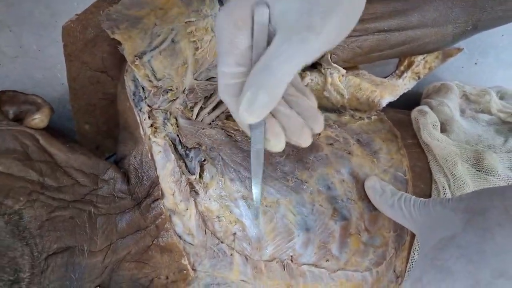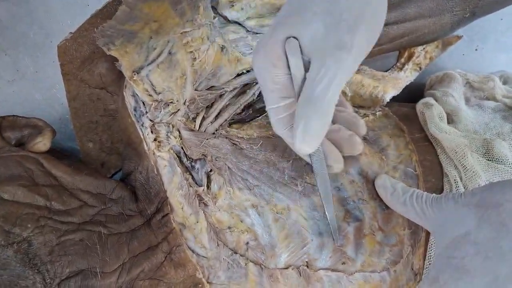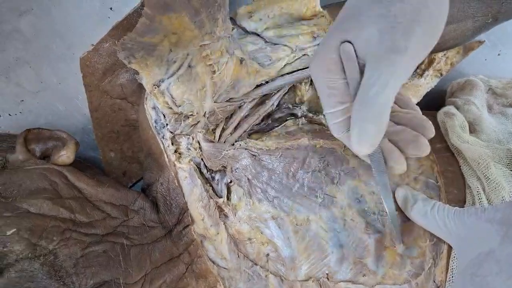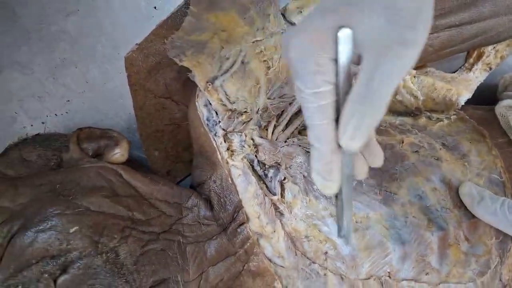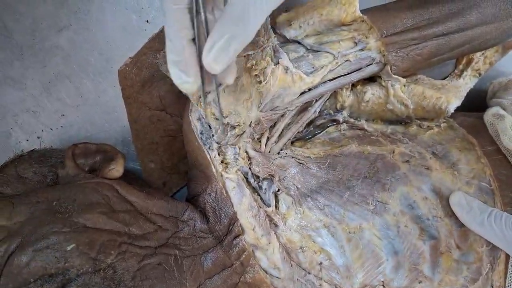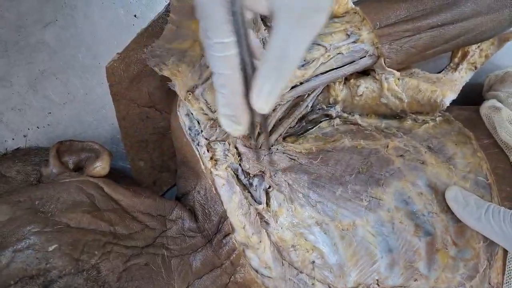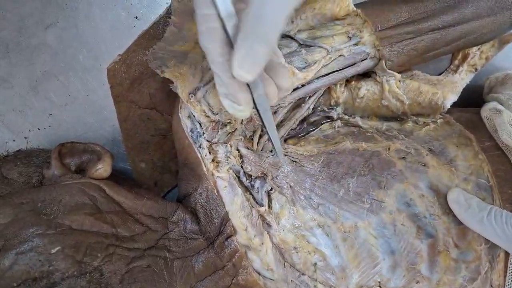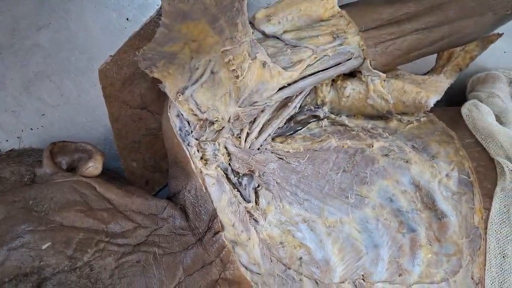So the origin is the 3rd, 4th and 5th ribs. They are in between the intercostal muscles as well as the fascia of the ribs. See, this is the insertion, and this was the origin. The insertion goes back to the scapula, where there is a prominent process called the coracoid process. That will be the pectoralis minor insertion. So we have to abduct this muscle to see the brachial nerves.